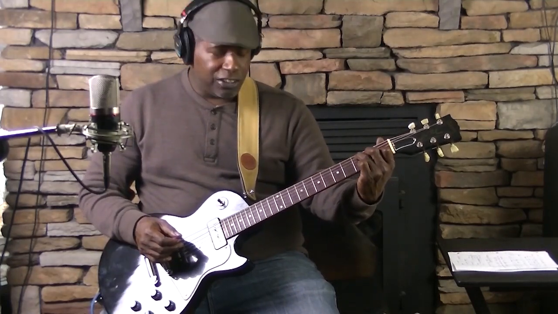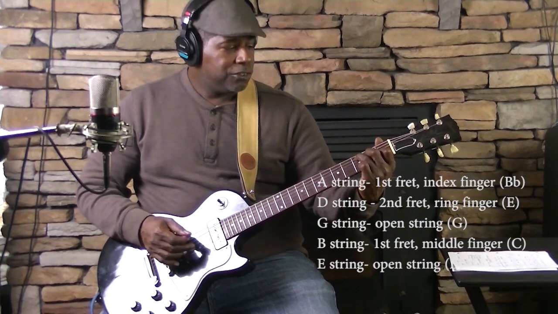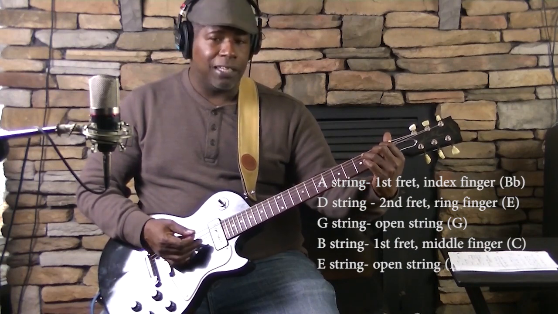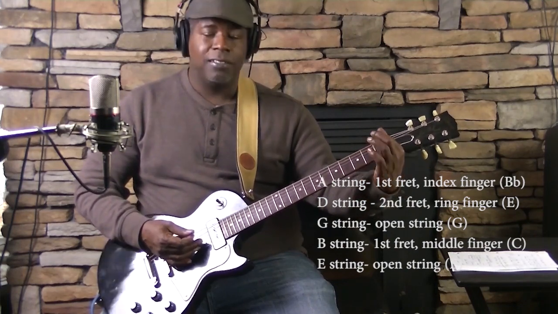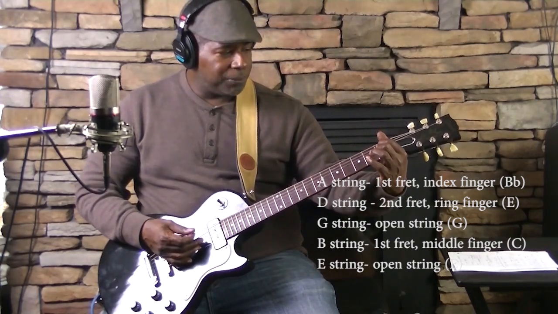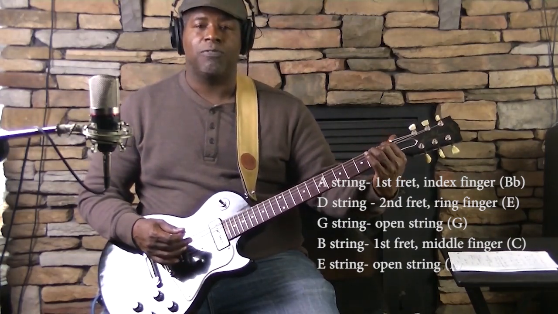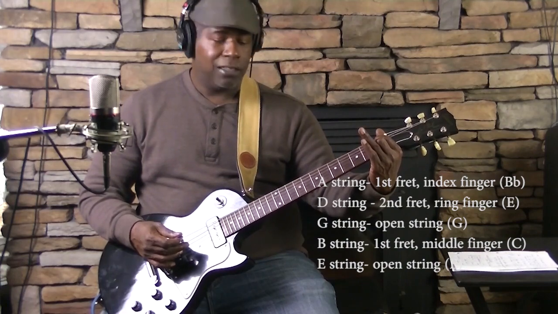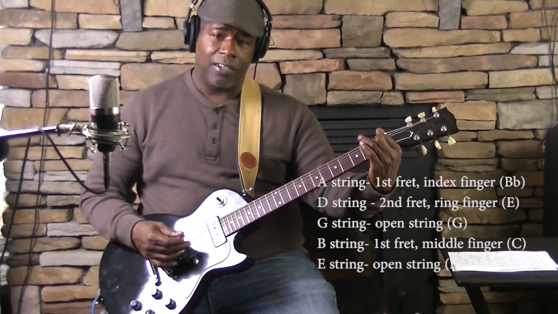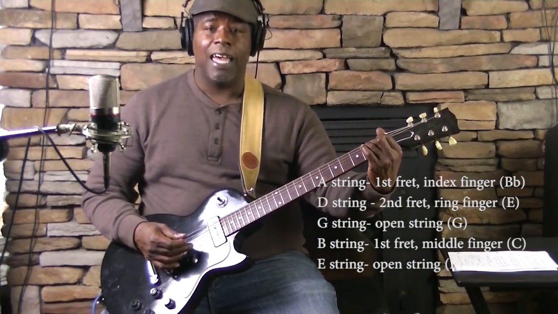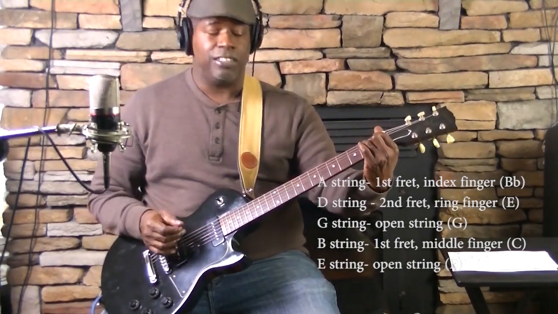And I'm going to need to change my fingering up a little bit. So I'm going to use my index finger to play that B flat note. Then I'm going to take my middle finger and play that C root note that's at the 1st fret on the B string. And then I'm going to reach up with my ring finger and play that E note that's at the 2nd fret of the D string.